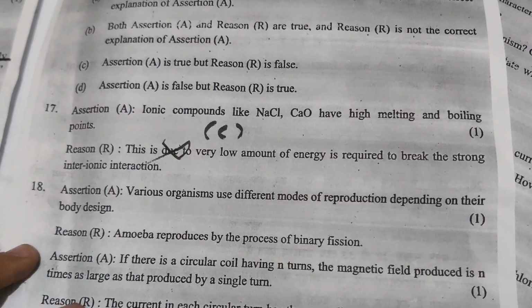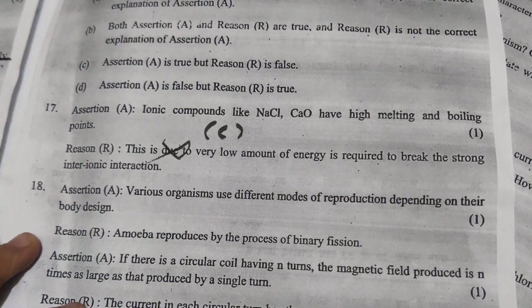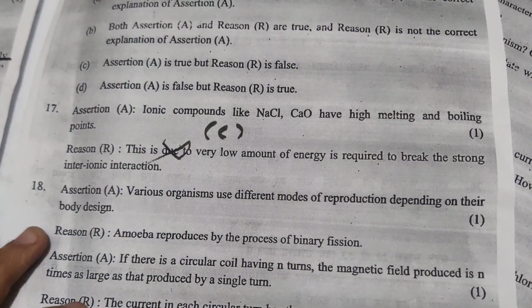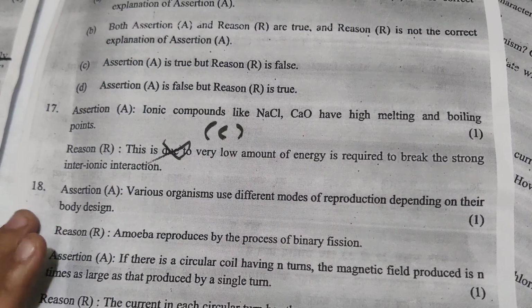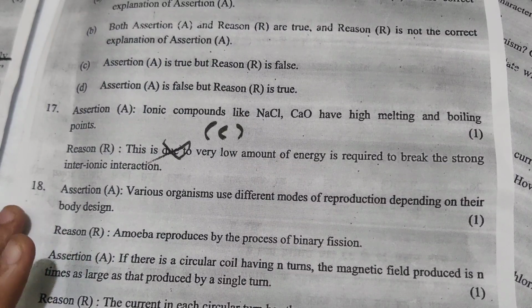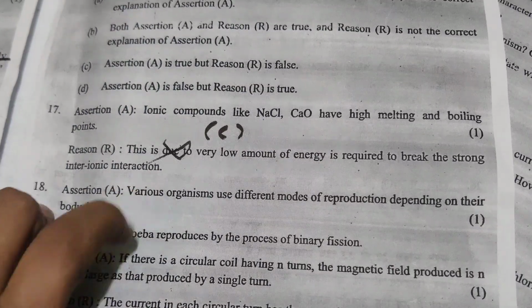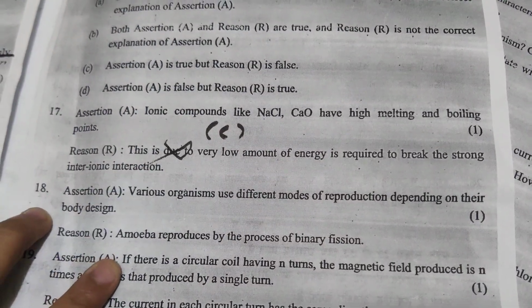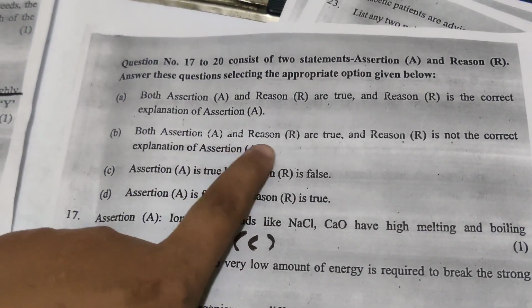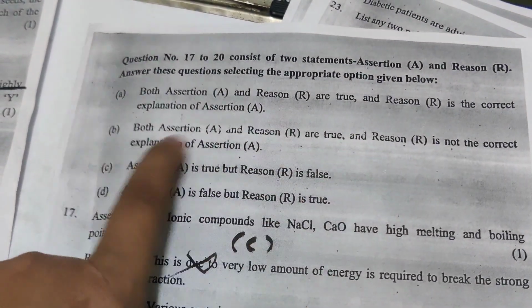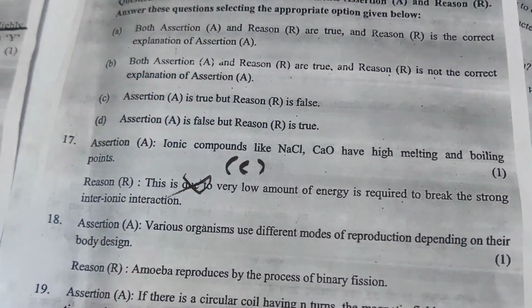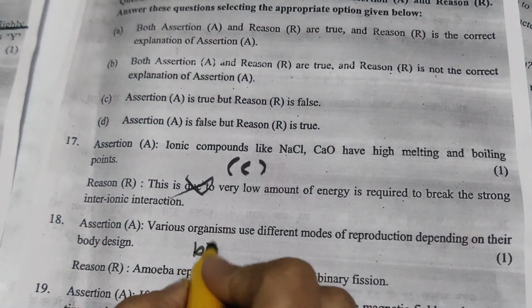Next point: various organisms use different modes of reproduction depending upon their body design. Yes, correct. Amoeba reproduces by a process of binary fission. Yes, this is also correct, but this is not the explanation for the assertion. So we can say assertion and reason are both true, but reason is not the correct explanation of assertion, which means here B is the option.